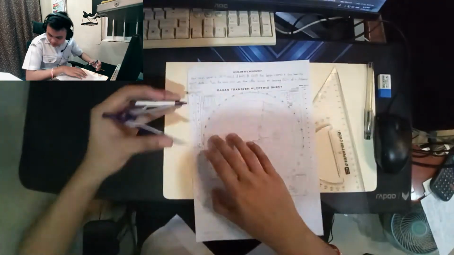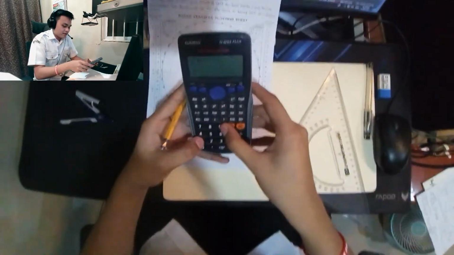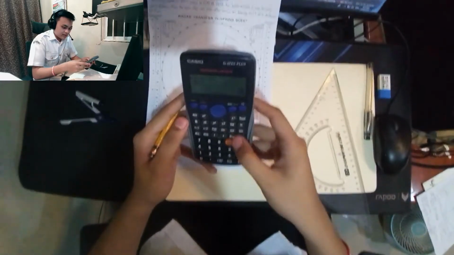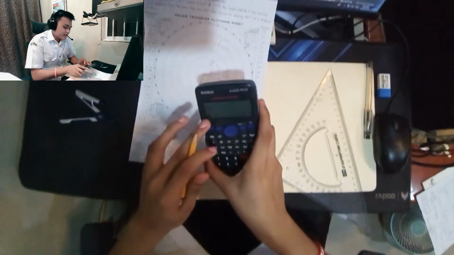So it's 9 nautical miles from point R to CPA. So 9 over the SRM of 10 knots. Get your calculator. 9 over 10 is equal to 0.9.